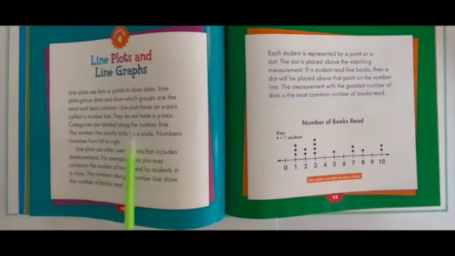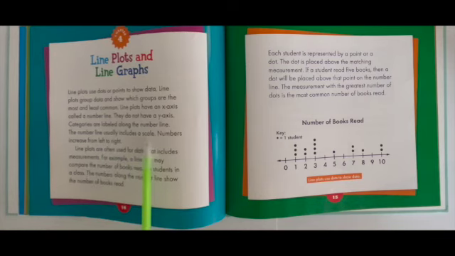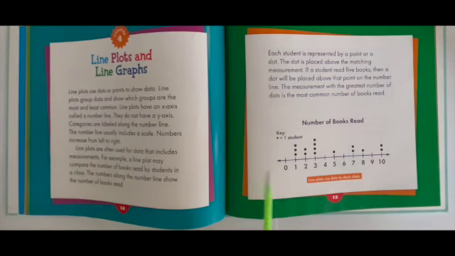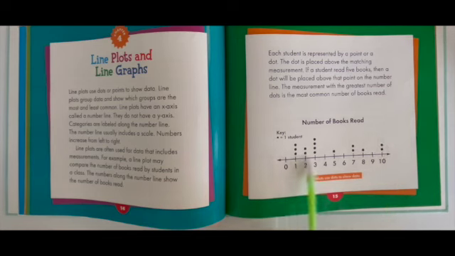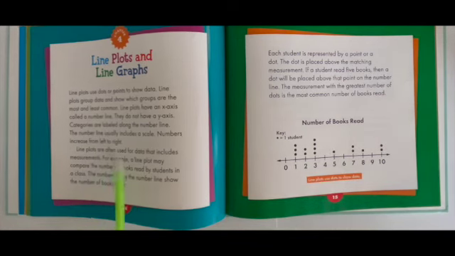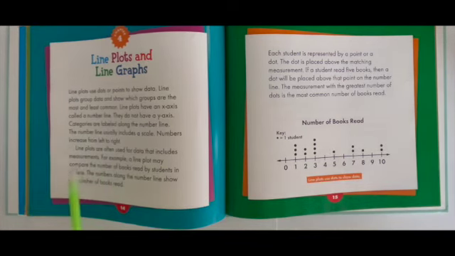Categories are labeled along the number line. The number line usually includes a scale. Numbers increase from left to right. This is a scale. Line plots are often used for data that includes measurements.